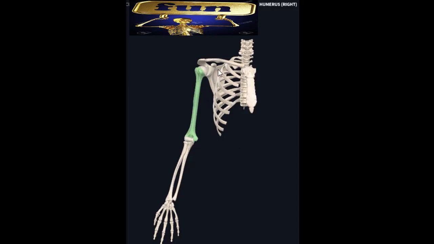This is your right humerus because we're looking at the right side. In practical exams, you probably have to differentiate between a right humerus and a left humerus, but you'll get it as we go along. As I said, this video is just to name them. So this is your humerus.